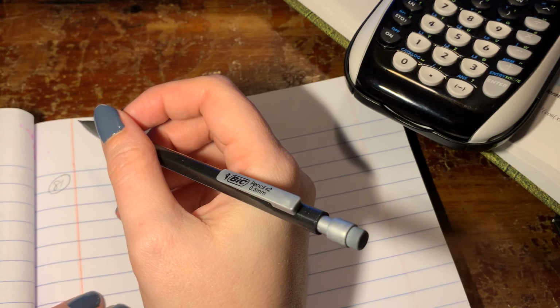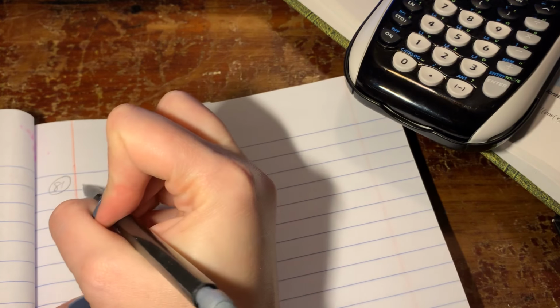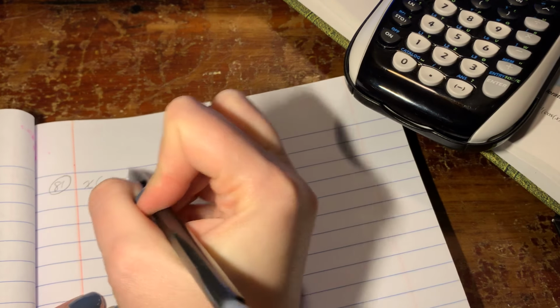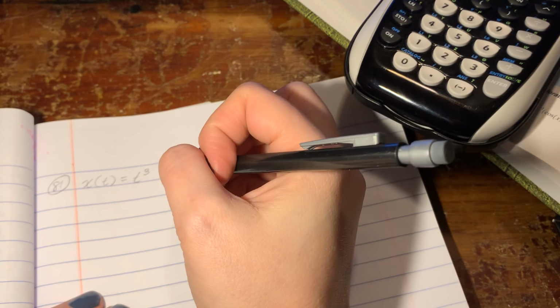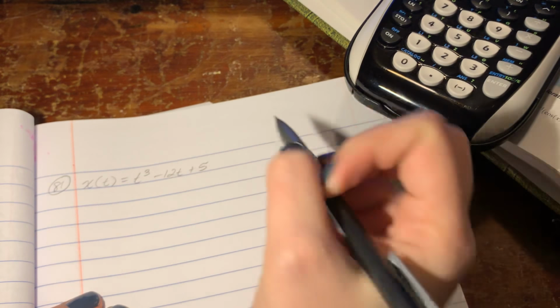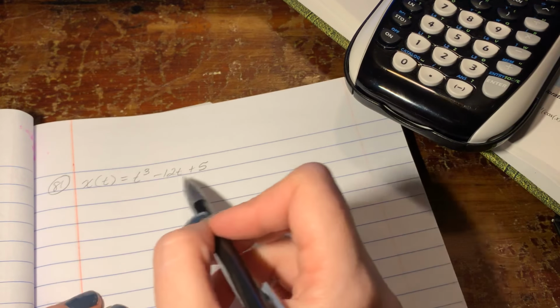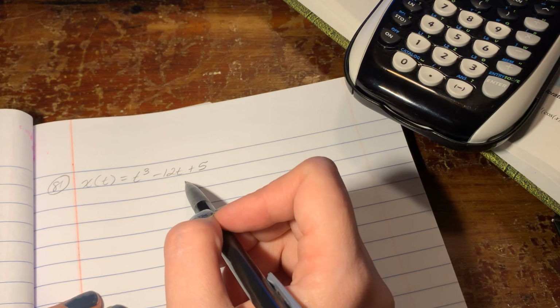A particle moves along the x-axis so that at any time t greater than or equal to 0, its position is given by x of t equals t cubed minus 12t plus 5. So it's just moving along the x-axis, and this is how far along it is on the x-axis given the time.